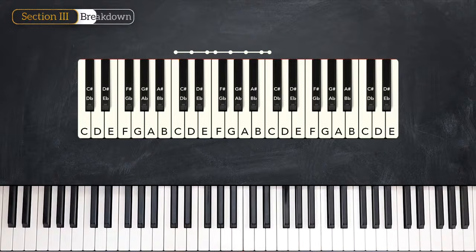Let's take another note. Let's play F. And apply the same formula. We're going to go up by a whole step, then a half step. We have this one, A sharp or B flat. Then going up a whole step. We have C, then D, going up a whole step.